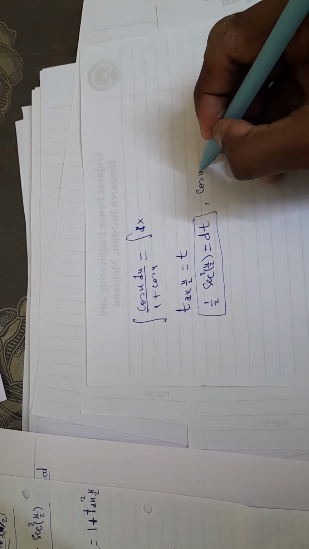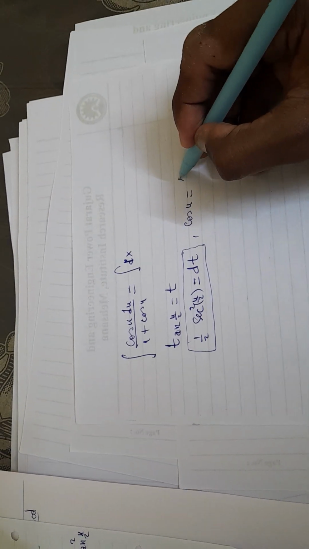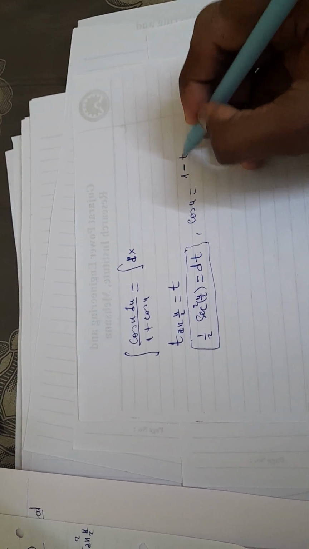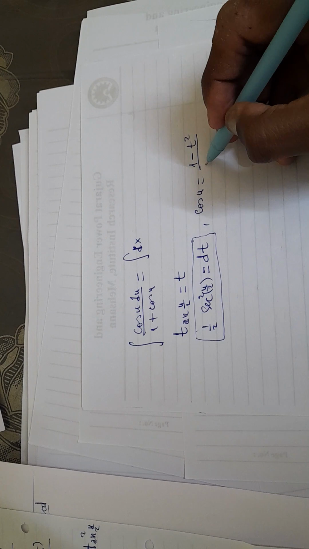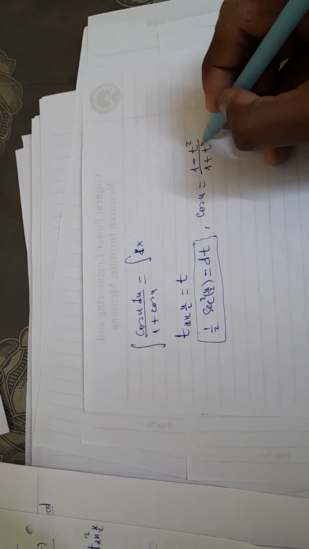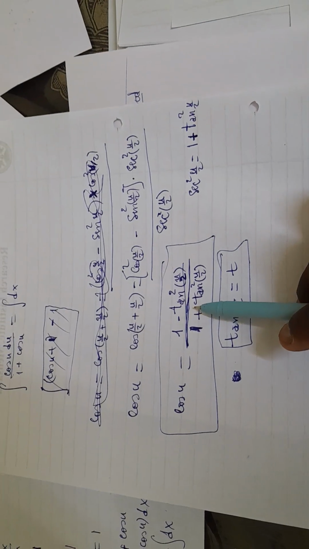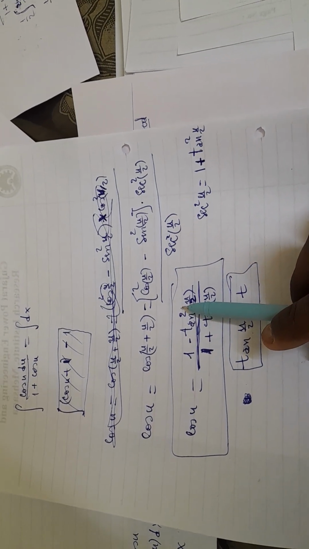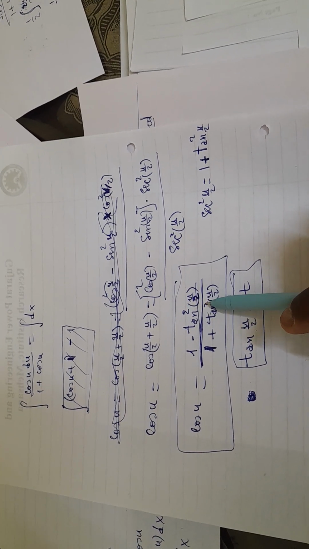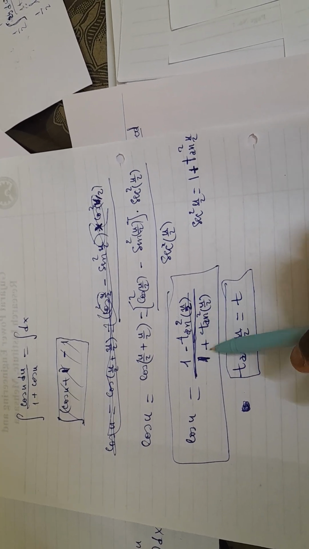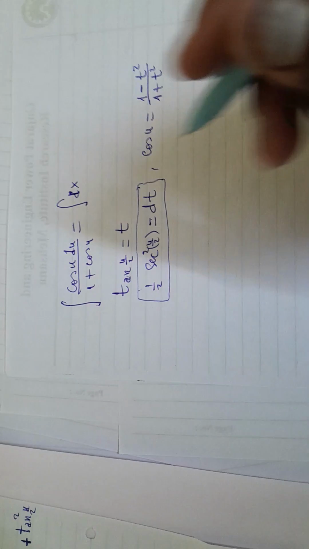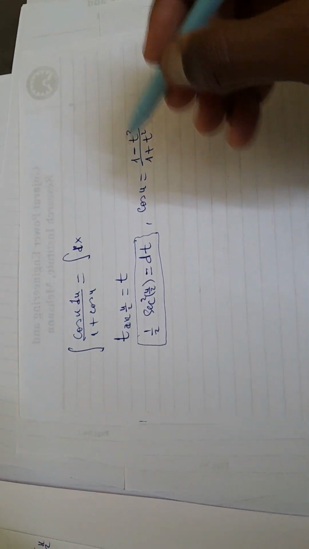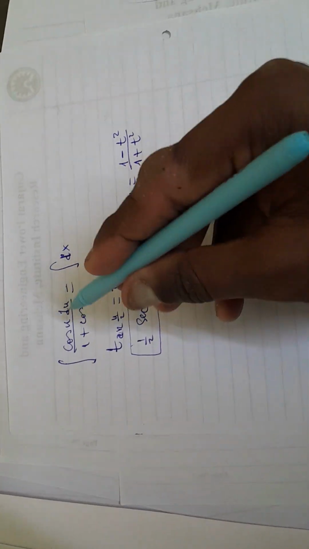Where I find cos of u, I will put 1 minus t square upon 1 plus t square. Where is it coming from? Do you remember this? t is tan of u by 2, that's why it's 1 minus t square over 1 plus t square. So just substitute this expression in there.